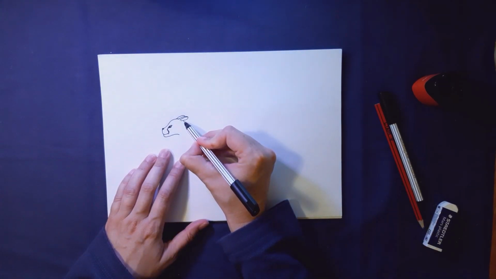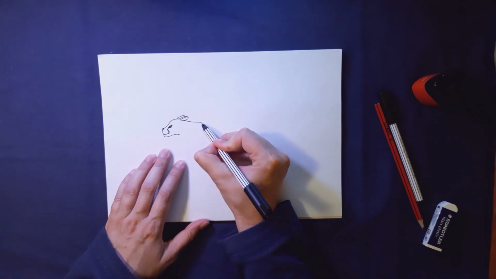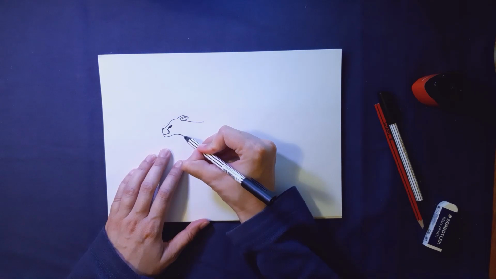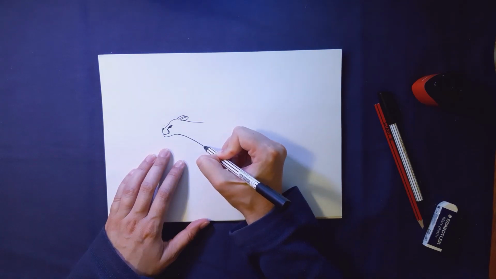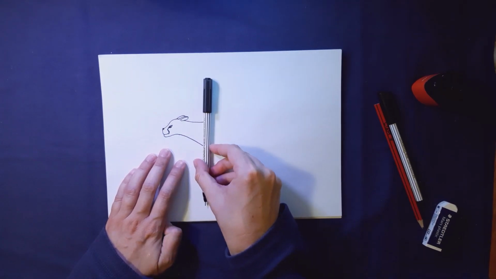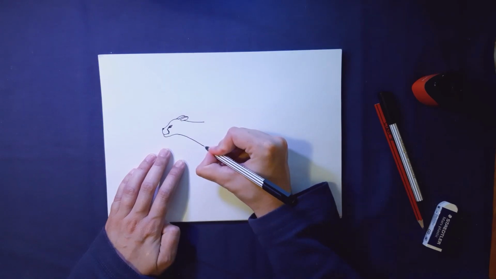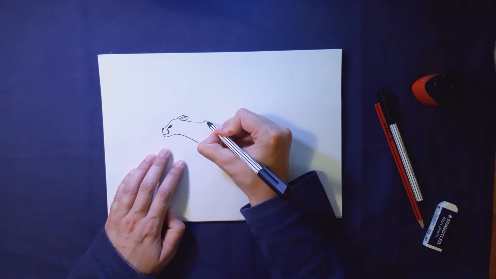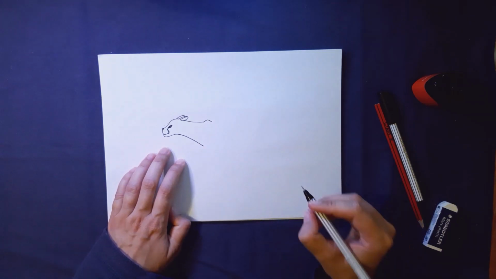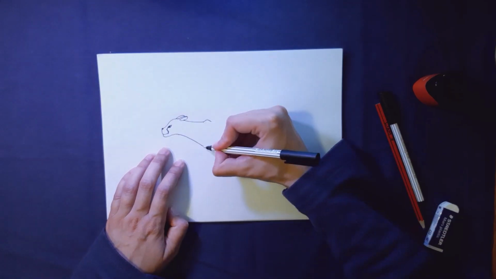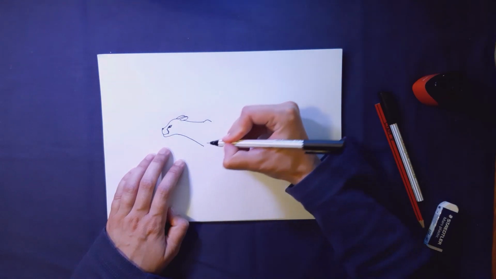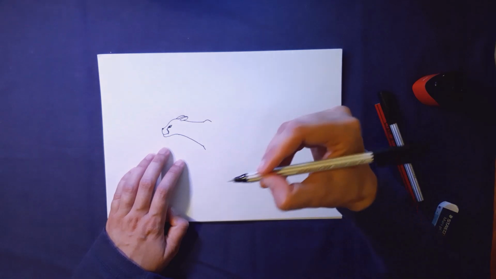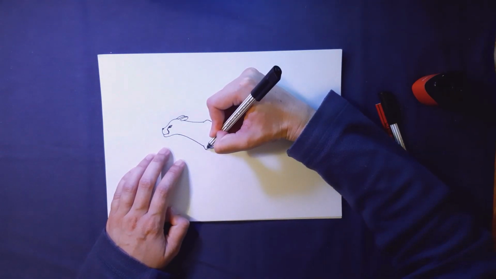Alright, the back of his neck is going to come out, a gentle curved line. And the bottom is going to curve downward slightly, and we've got it, we're kind of in line with each other. And we have the top of his shoulder blade, which has a little bump as he's running, and we're going to do the start of his leg. So from here we're going to come down and back.